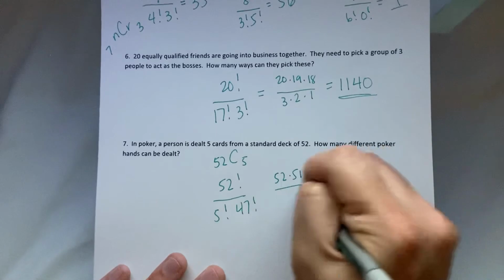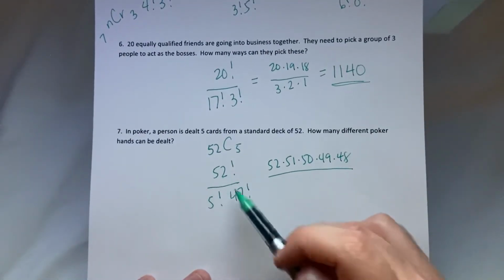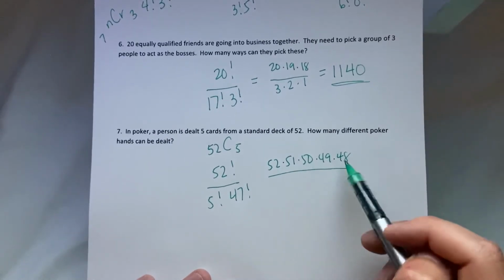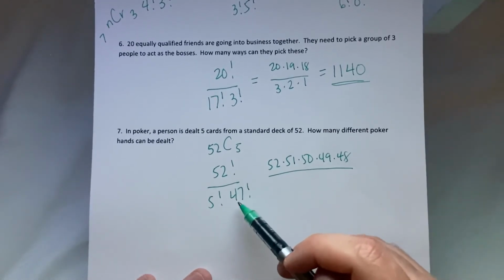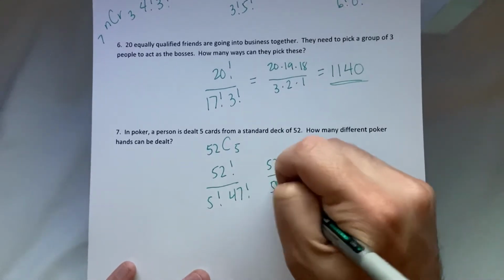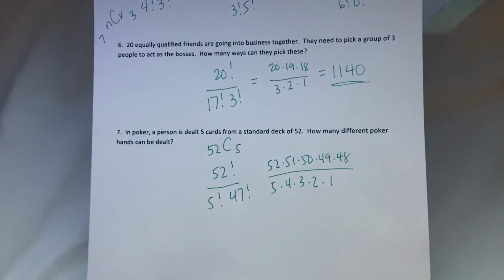So one way to simplify this, if you wonder how I'm doing this by hand, is take the bigger number in the denominator and write out all the numbers until you hit the bigger number. So 52 all the way down, but I stop when I would be hitting 47. That rest of it cancels out the 47, and then write out the other number. 5 times 4 times 3 times 2 times 1. And there you can reduce if you want. These will always reduce.